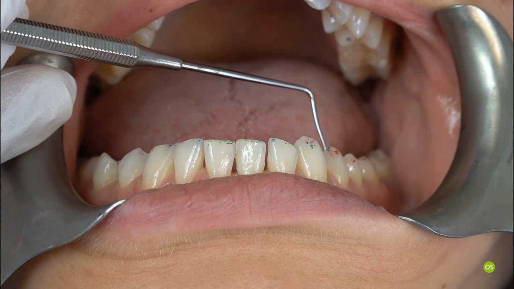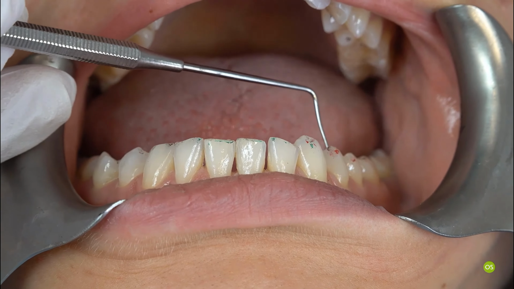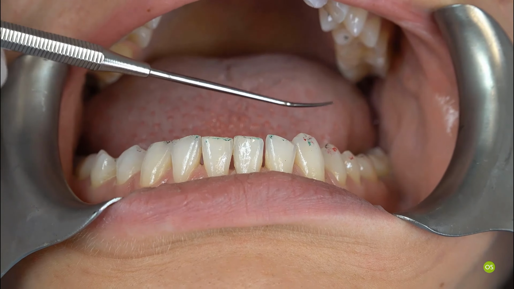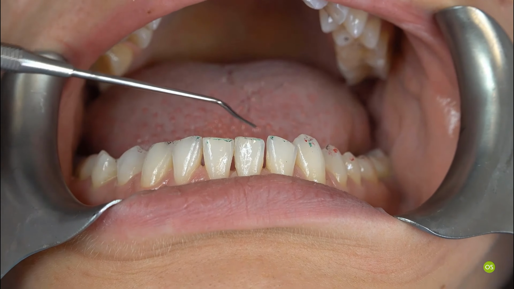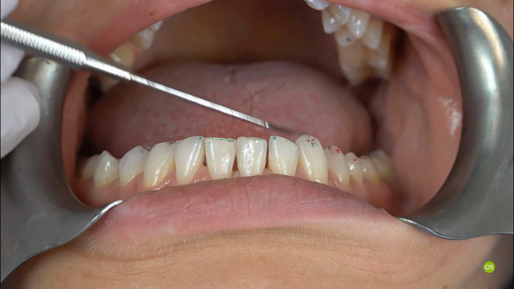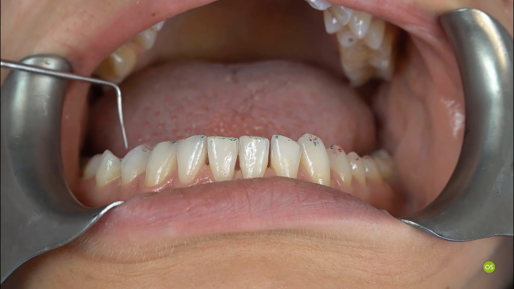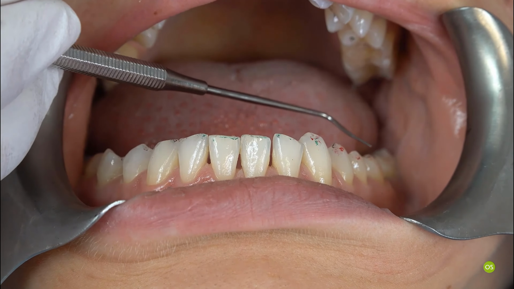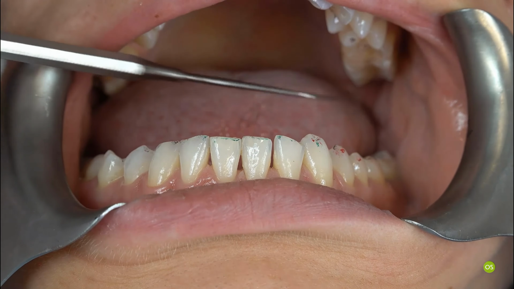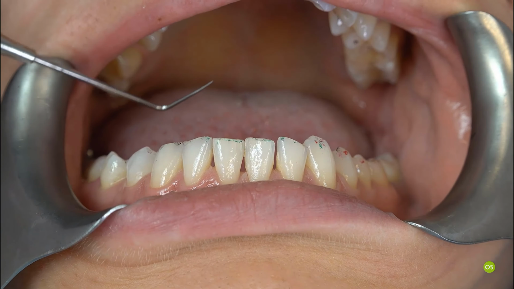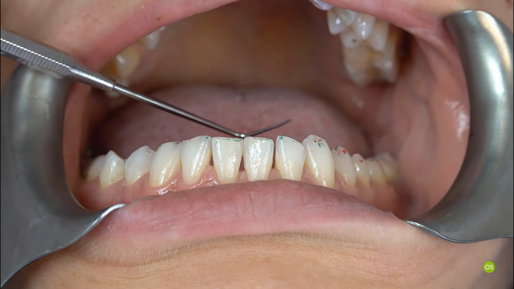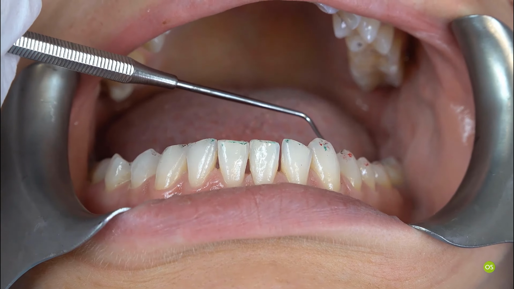There is a faceting or a wear facet around here as well. So you need to watch out for the faceting and the grooves and see why these are happening. There is always a reason why a certain facet is at a certain area. Most of the time it's either a parafunctional or functional habit and the contact of the teeth.